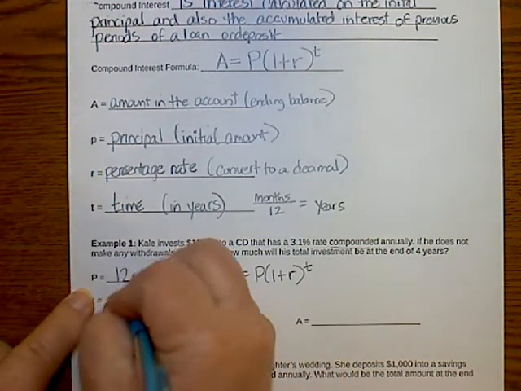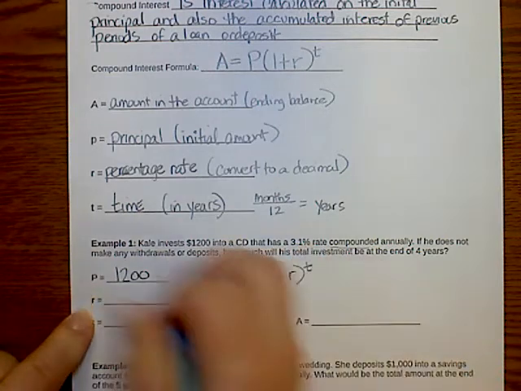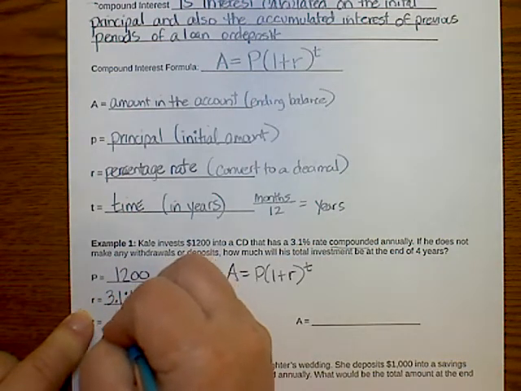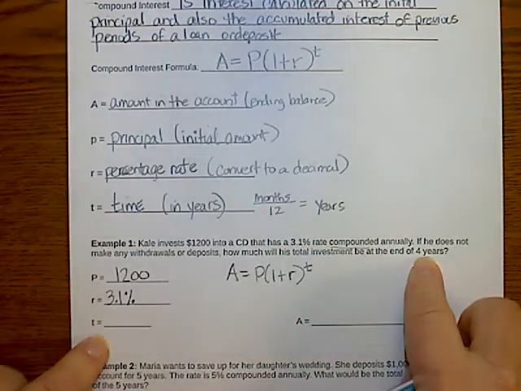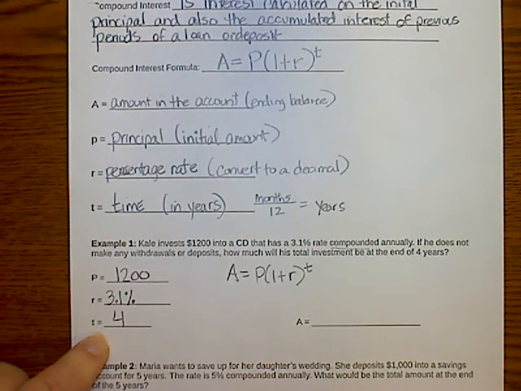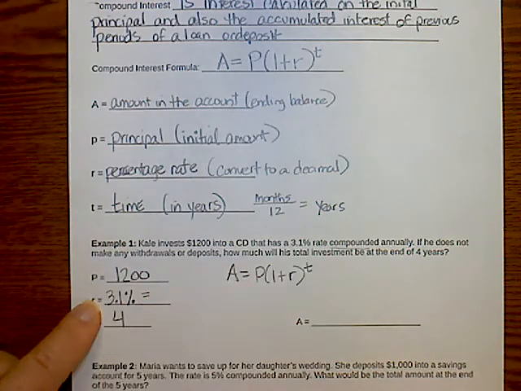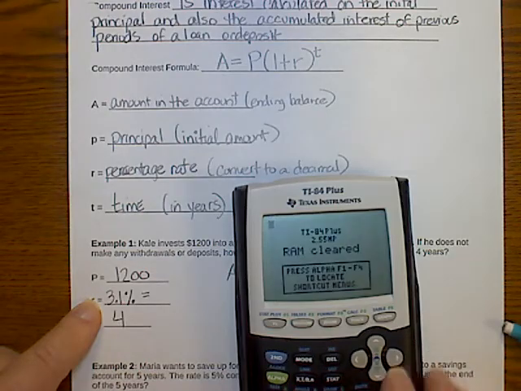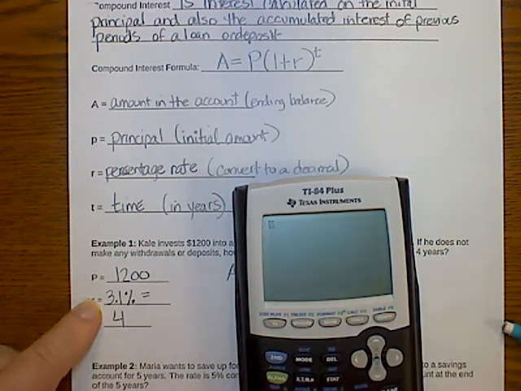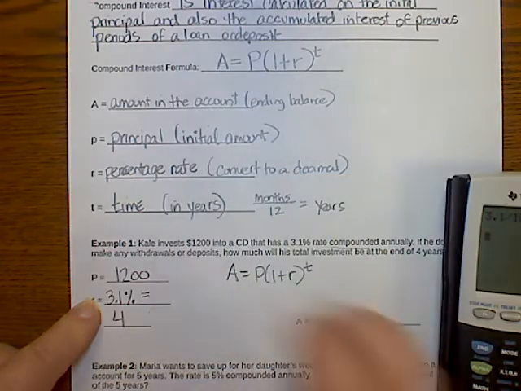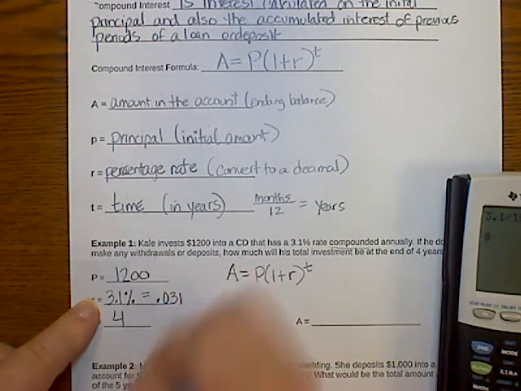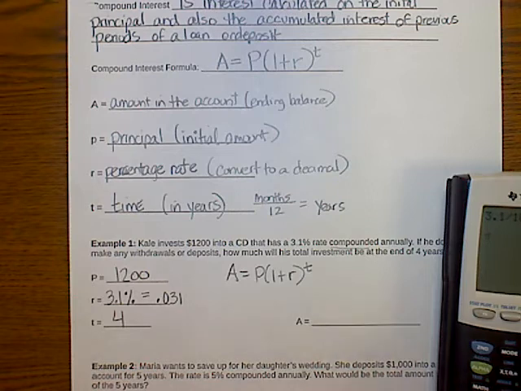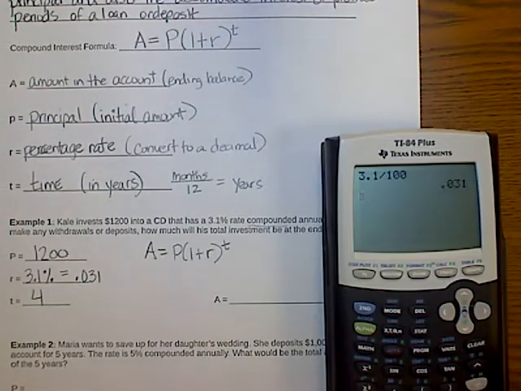So, principal $1,200. His rate is 3.1%. And his time is 4 years, and it is in years. So I need to convert this right here. 3.1, I'm going to make sure that my calculator has been cleared. All right. And I am going to convert 3.1 divided by 100. And I get 0.031.